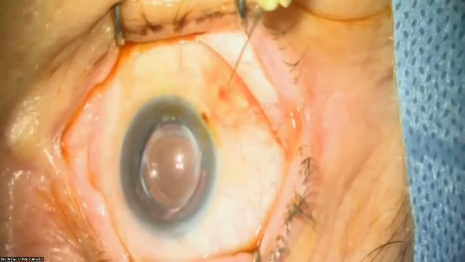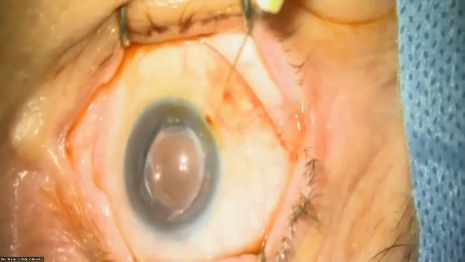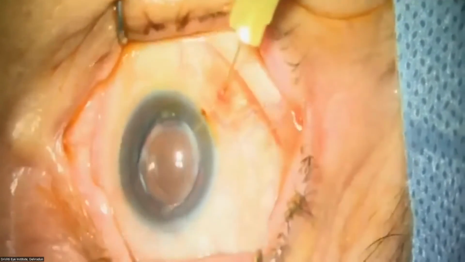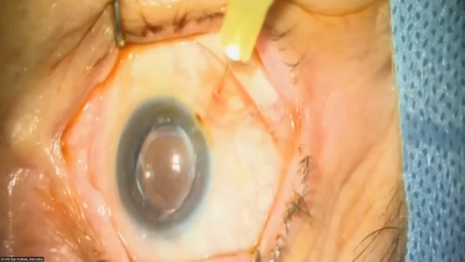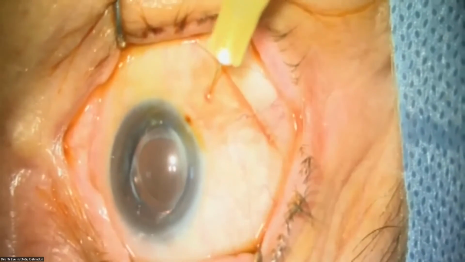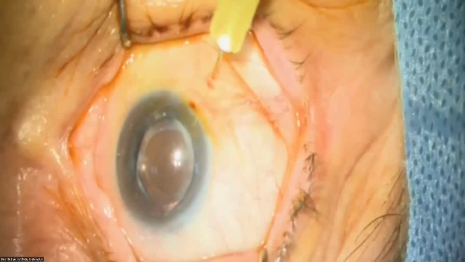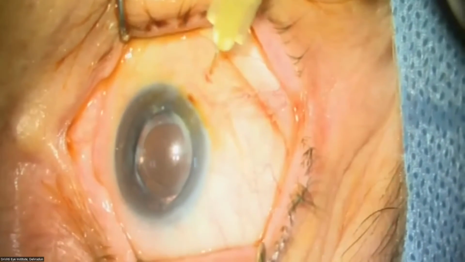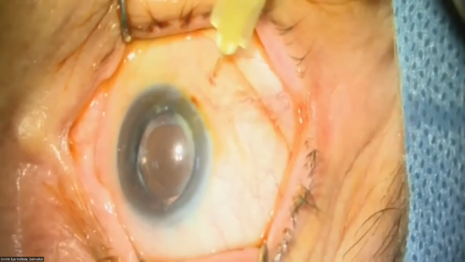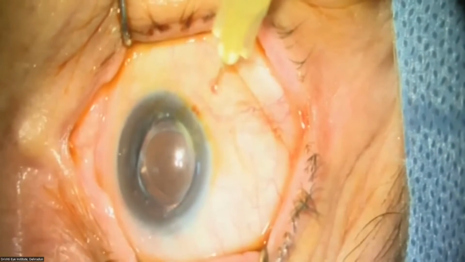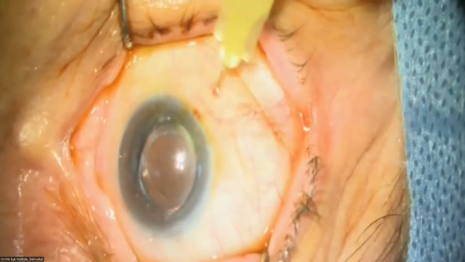And then with the 30 gauge needle, I will just enter at 3 millimeters. And once I'm in, I don't really need to see the needle inside, because with more than about 2/3 of the needle in, I know that I'm inside the vitreous cavity. And then I will inject 0.05 ml.